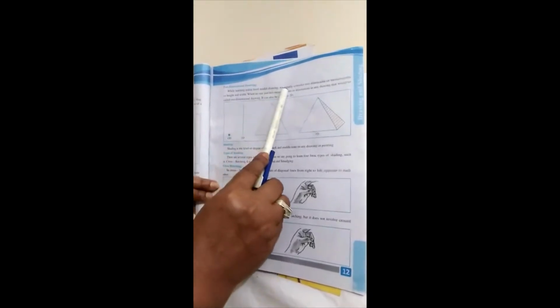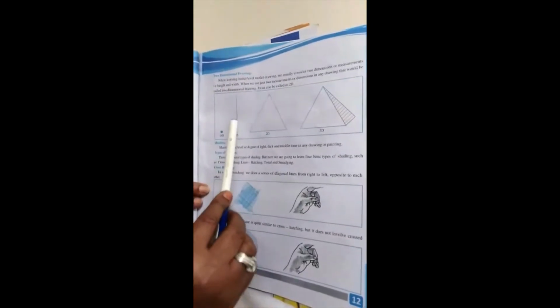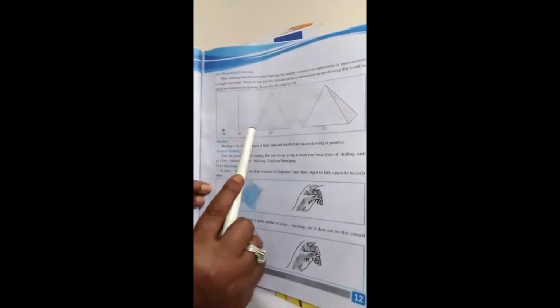Two-dimensional drawing. While learning initial level model drawing, we usually consider two dimensions or measurements, either height and width. Already I told you this is height and this is width.